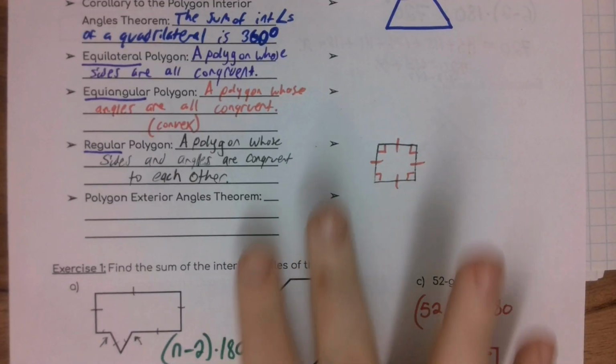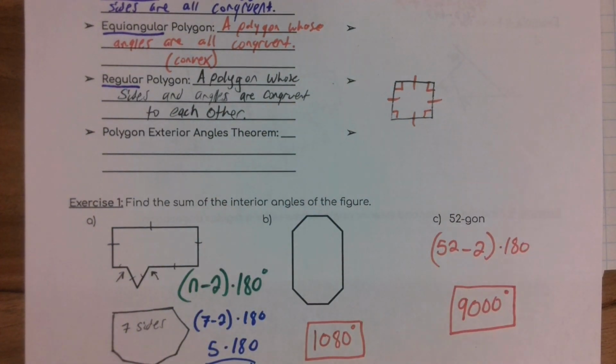Almost done, y'all. Let's talk about the last theorem on the first page once again. The last theorem is called the polygon exterior angles theorem. Now, we definitely need to review what an exterior angle is. We haven't talked about them in quite some time.